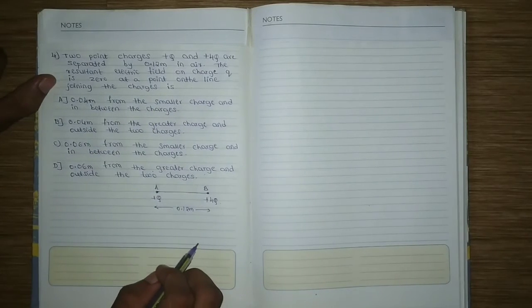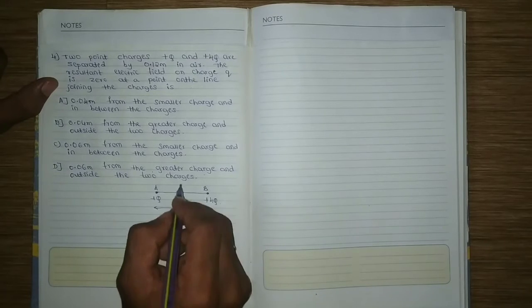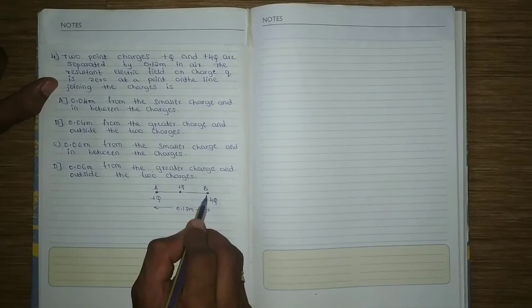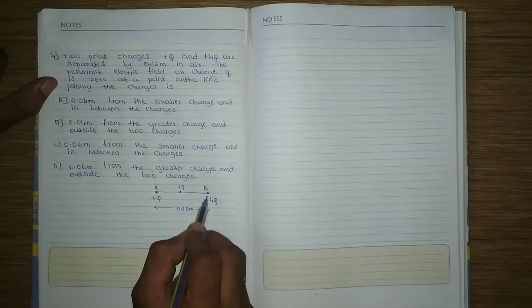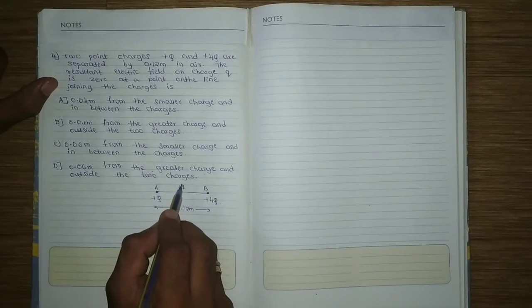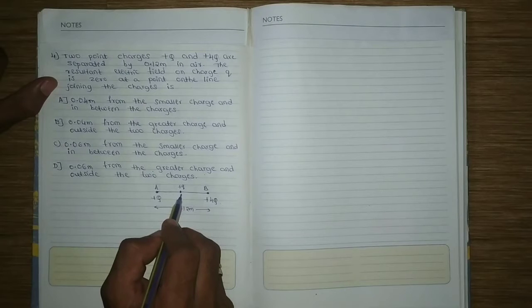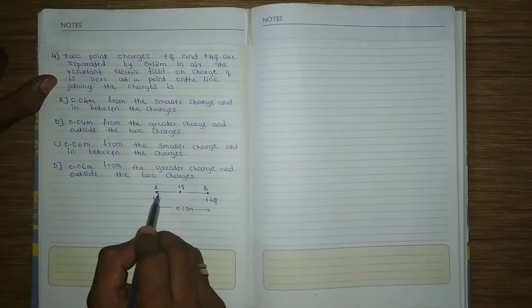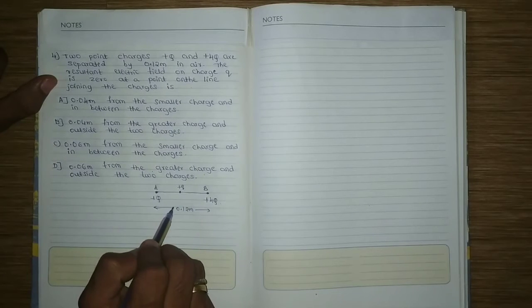I take one positive test charge and place it in between the 2 charges, and I assume that the resultant electric field acting on this test charge is equal to 0. Now I am going to find at what distance the resultant electric field due to these 2 charges is equal to 0.